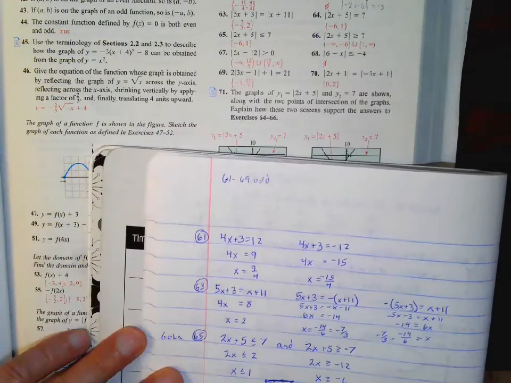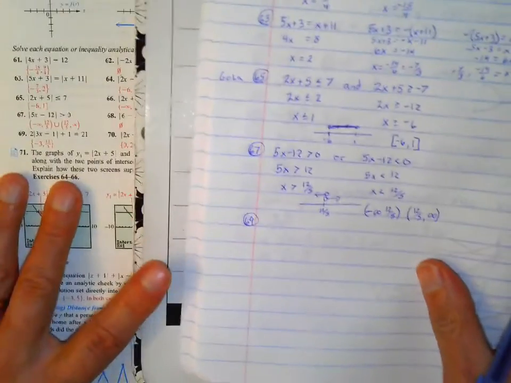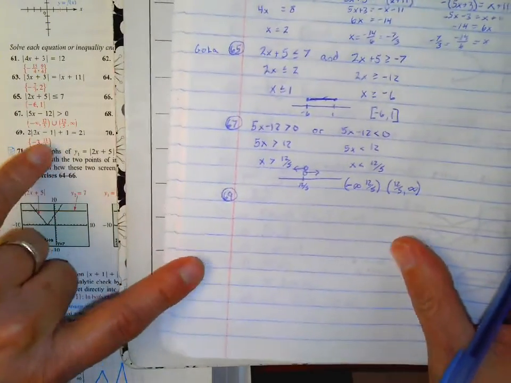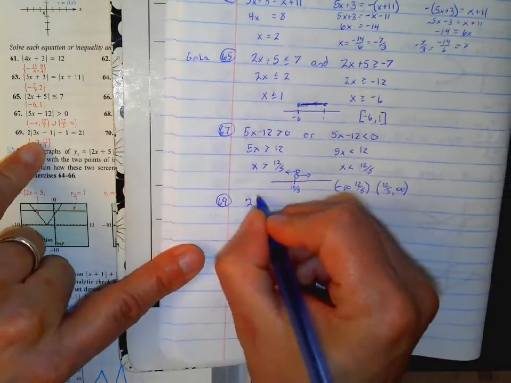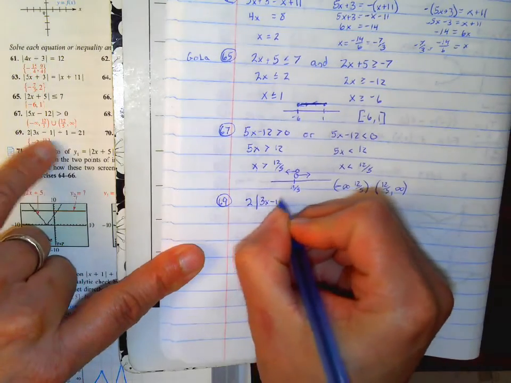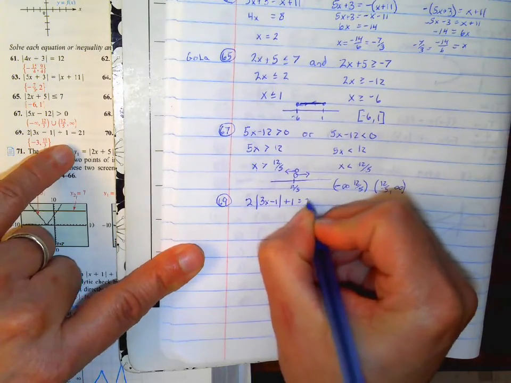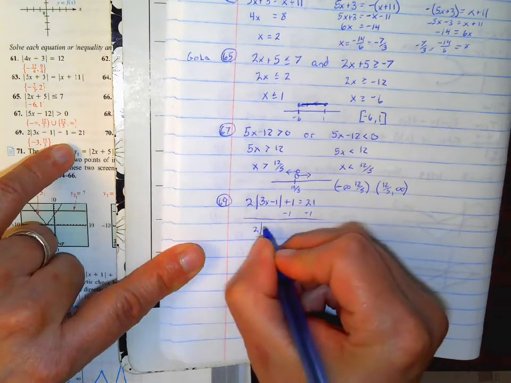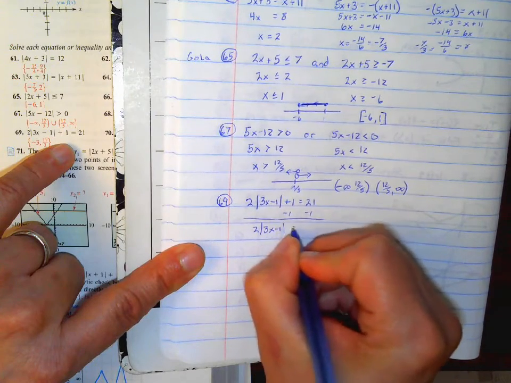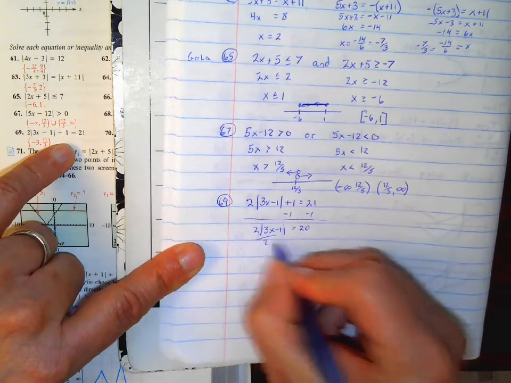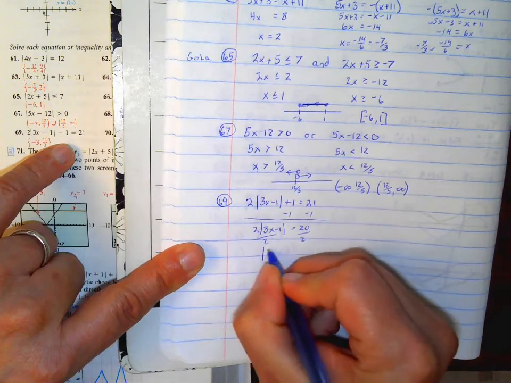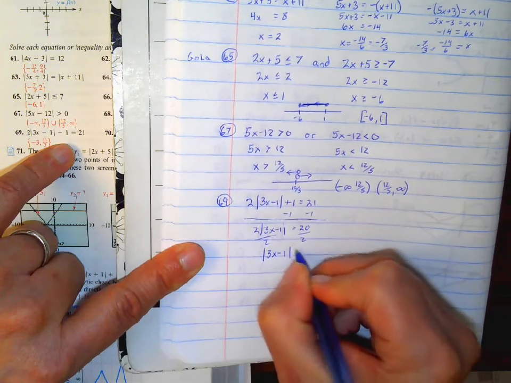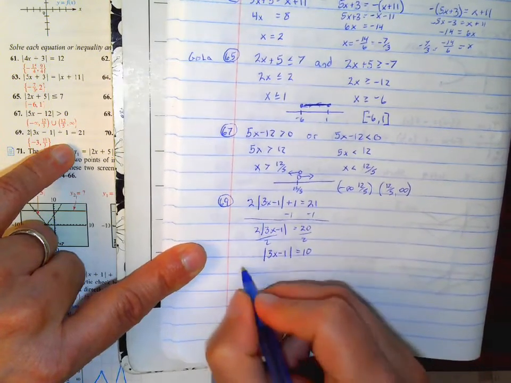Okay, number 69. Okay, so remember with number 69, we got to get the absolute value by itself first, right? So first thing we got to do is subtract the 1 and divide by the 2. Now we're ready to set up the two equations.